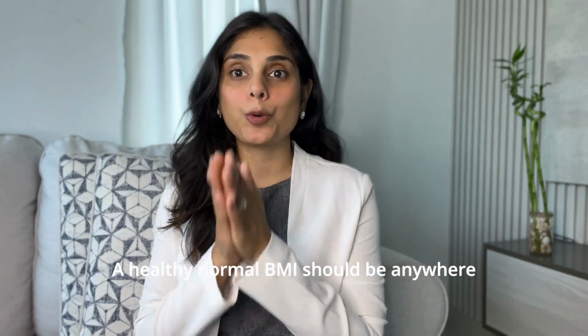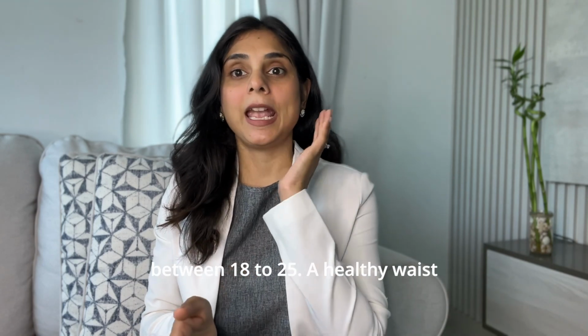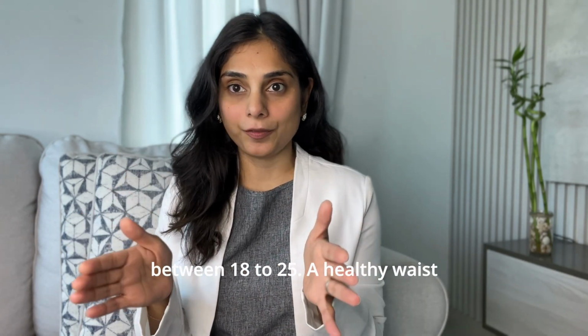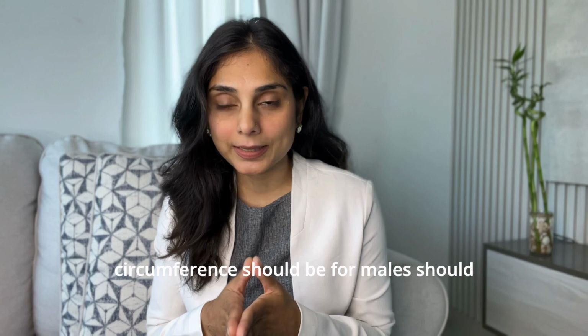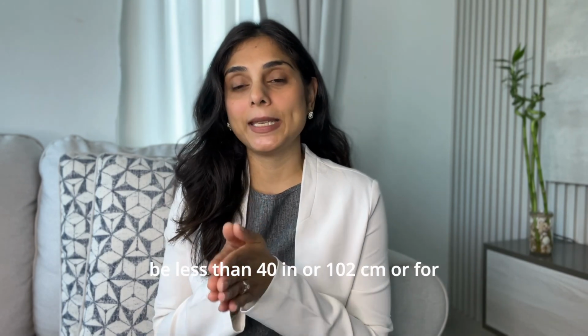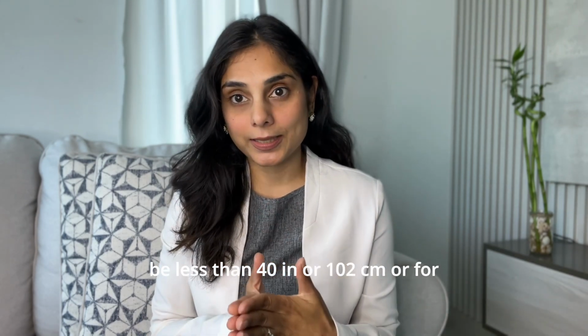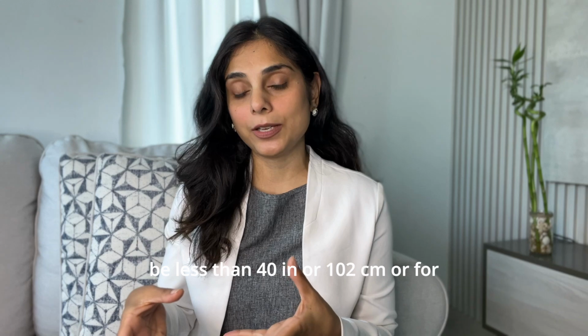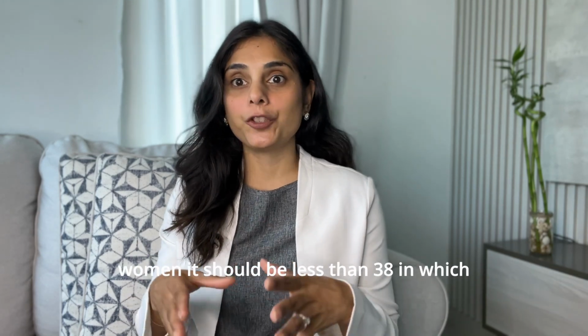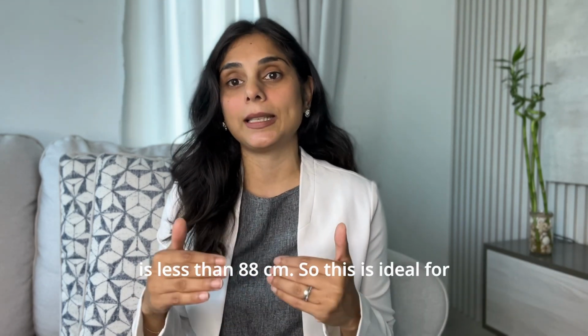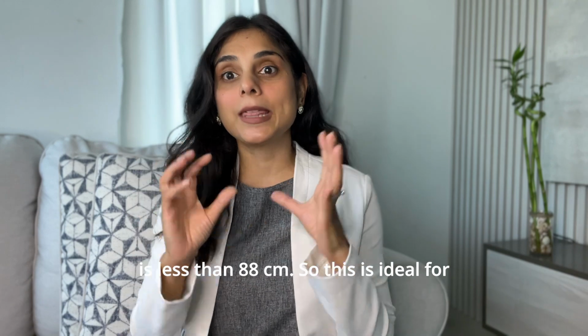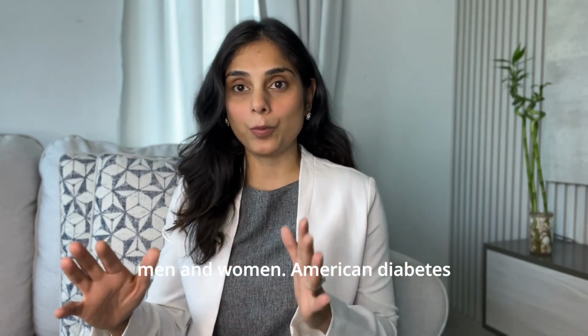A healthy normal BMI should be anywhere between 18 to 25. A healthy waist circumference, for males, should be less than 40 inches or 102 centimeters, or for women, it should be less than 38 inches, which is less than 88 centimeters. So this is ideal for men and women.